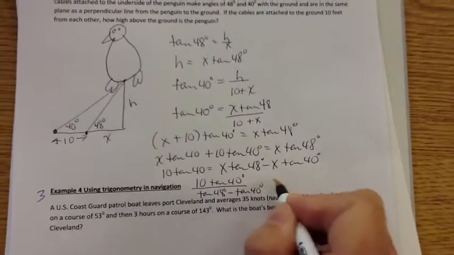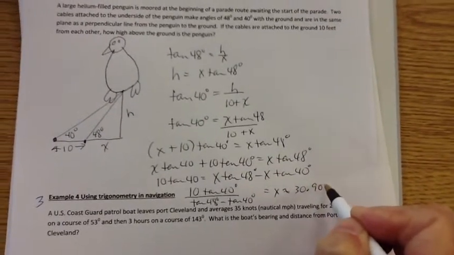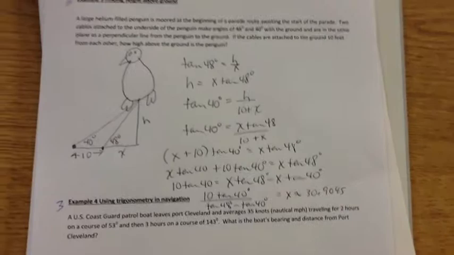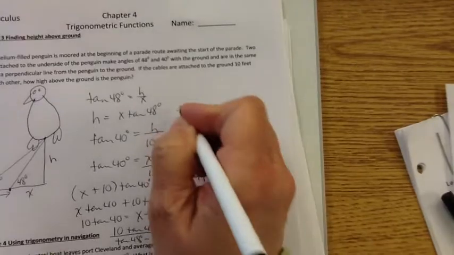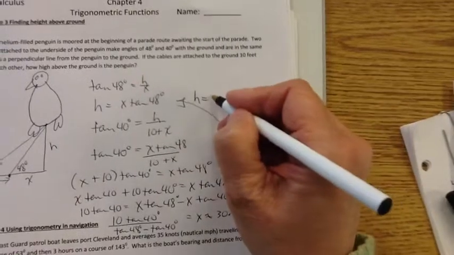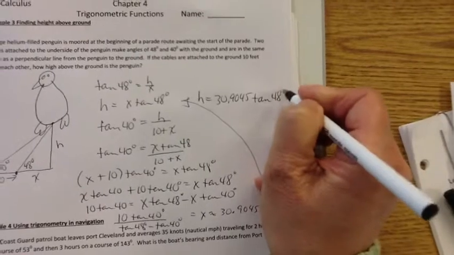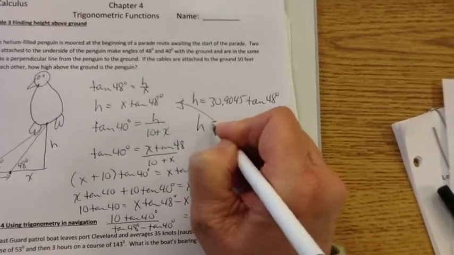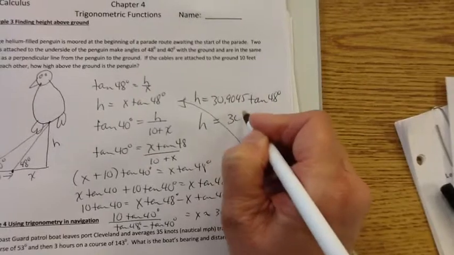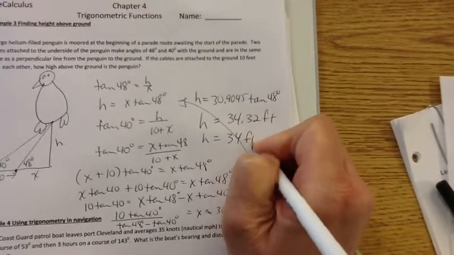And that equals x. Once I have that number, I plug it into my calculator, and I get 30.9045 and a whole bunch of other numbers. Well, let's take it up to the top. Right here is what we're looking for. We're looking for the h. So I'm going to say x equals 30.9045 times the tangent of 48 degrees. So h equals roughly 34.32 feet, which we're going to round to 34 feet.